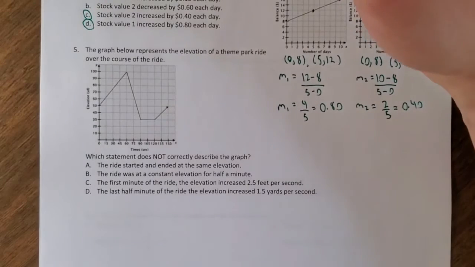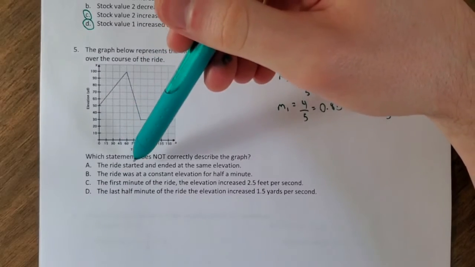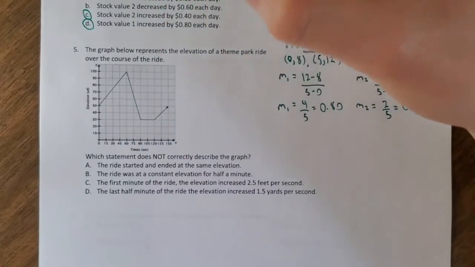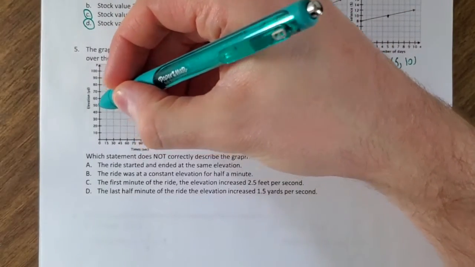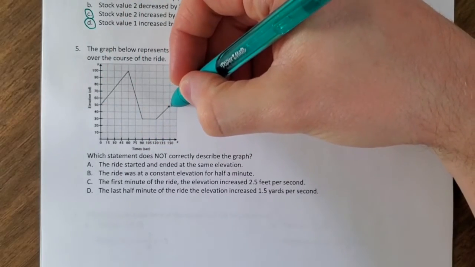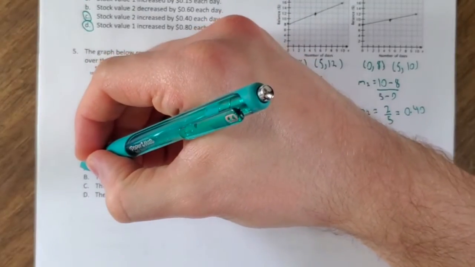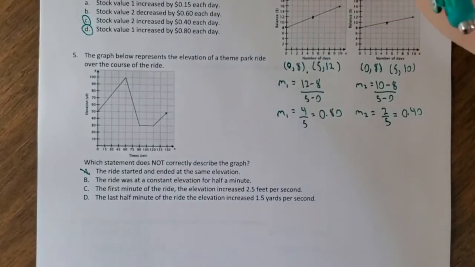Alright, so let's take a look. We can say letter A, the ride started and ended at the same elevation. Well, it started at a height of 50 yards, and it looks like it ended at a height of 50 yards. So A is true. We can ignore that one and move on.